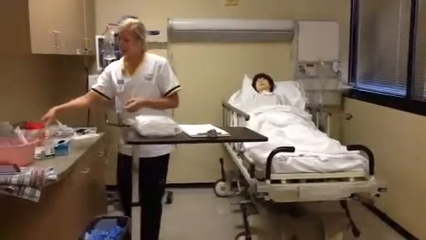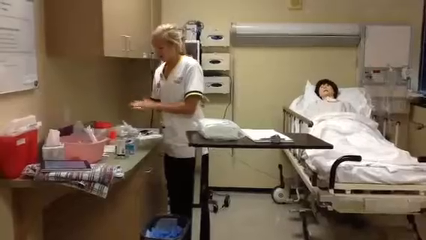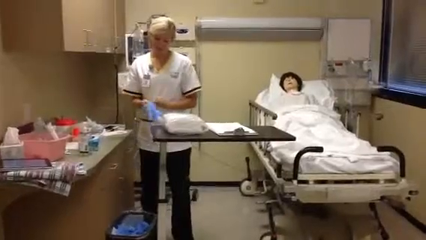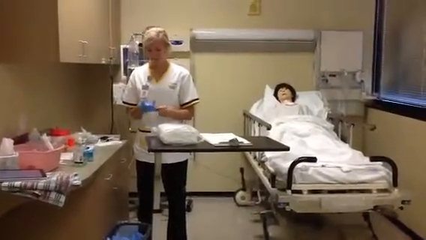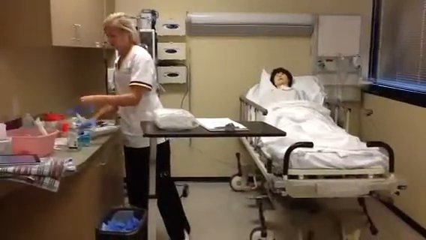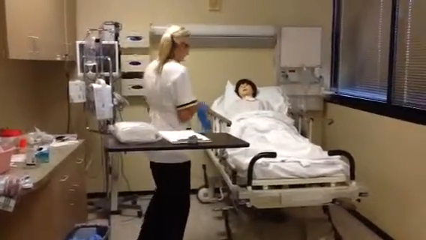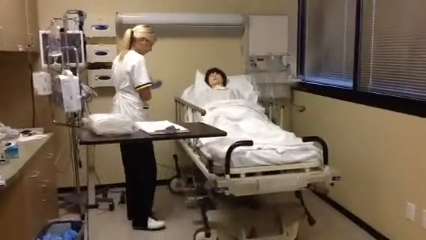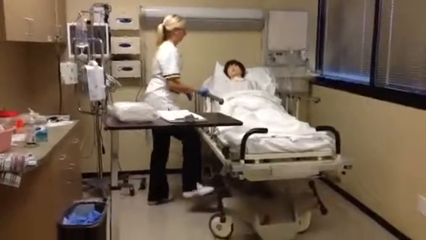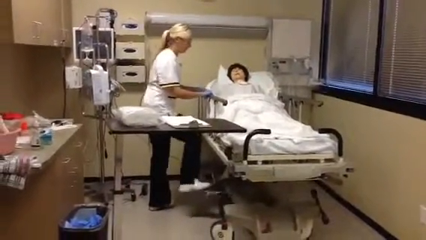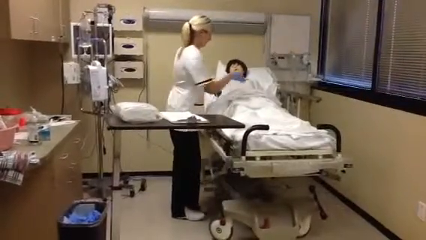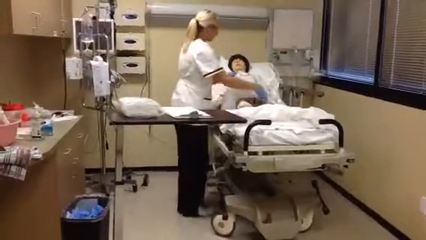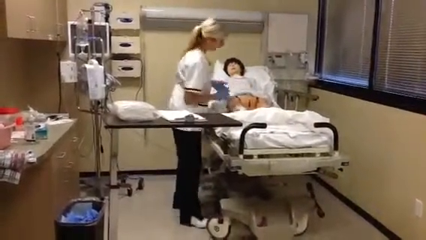So I'm going to perform hand hygiene and put some gloves on to assess the area. Okay, and I'm going to put the height of the bed up right now. That makes it a little bit easier. And put the rail down. And lift up her gown. And to assess, I'm going to visualize the urinary meatus.